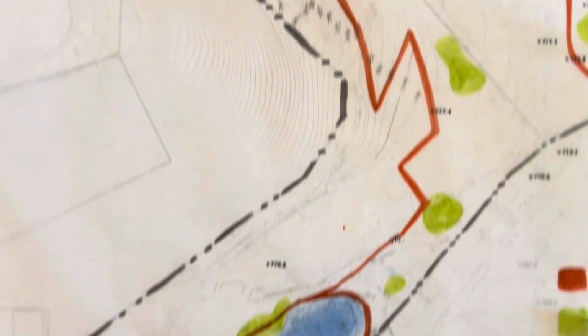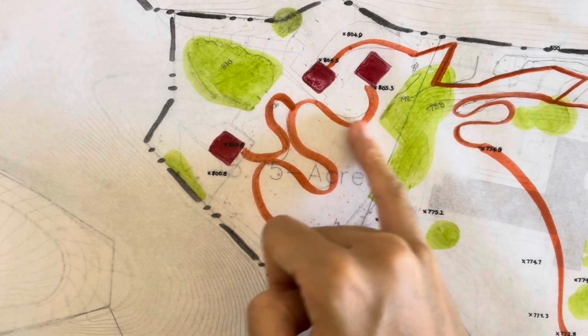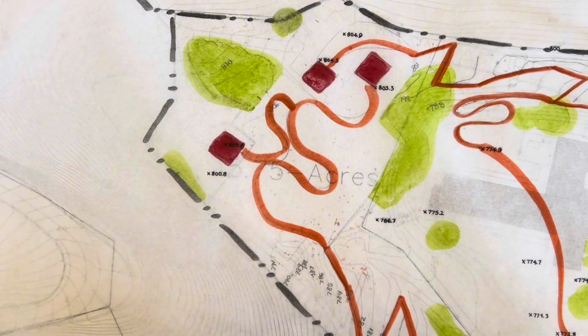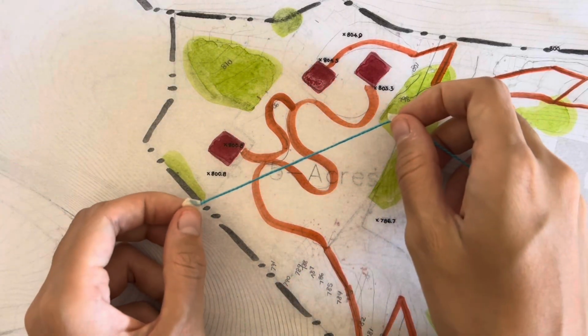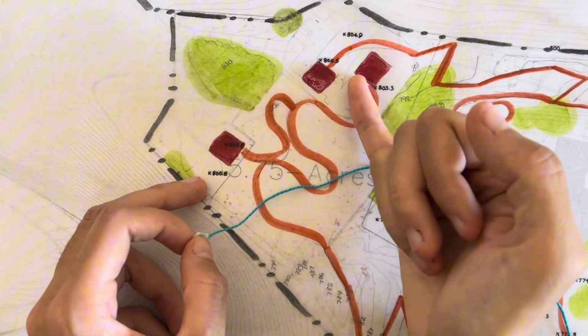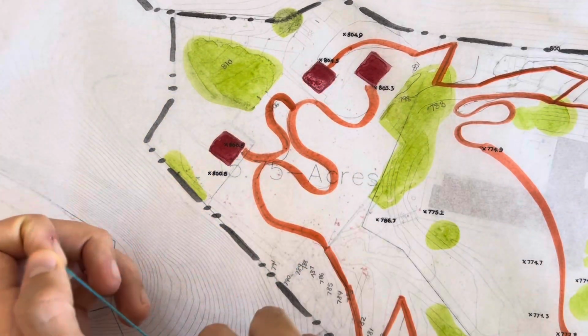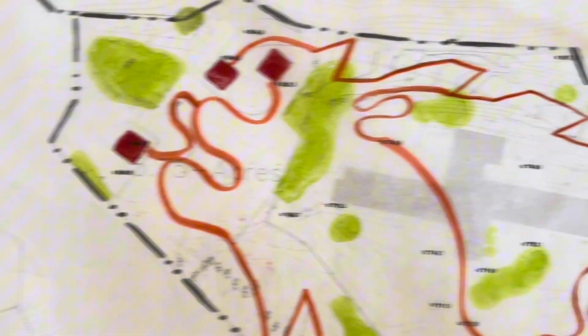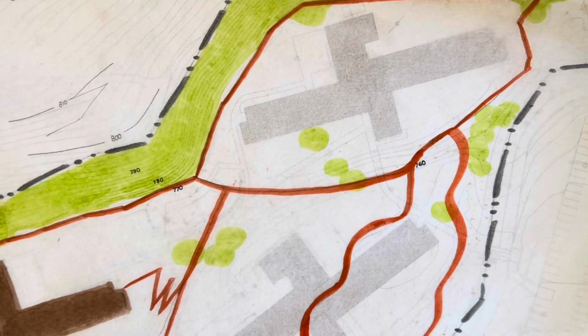But as you can see here, when I go from one point to the next, I had to curve it because the dE was bigger than going from one point to the next. So I had to curve. And if you don't have any spot elevations, like here, you can refer to contour lines and use the same cumulative length method.